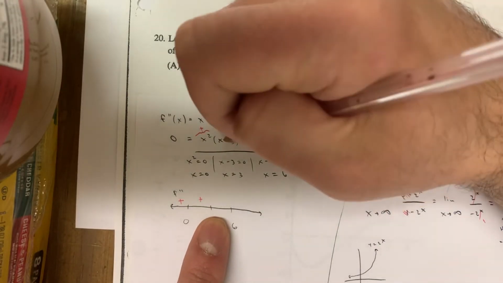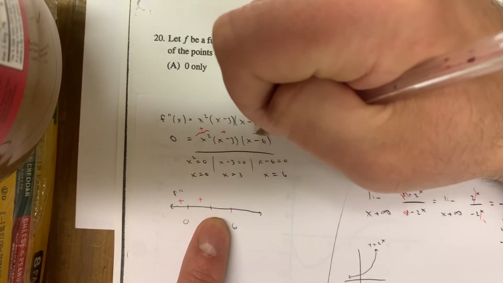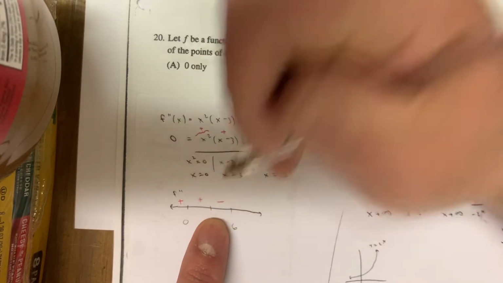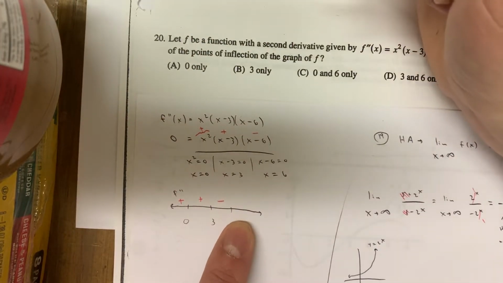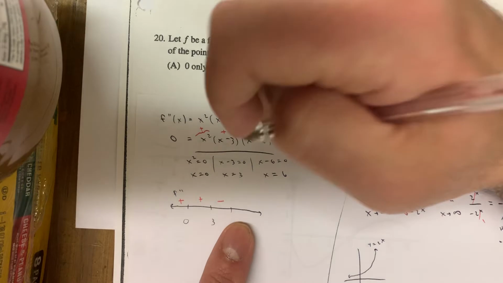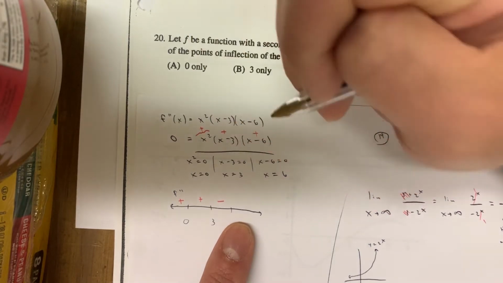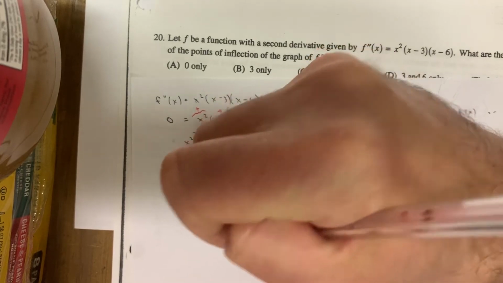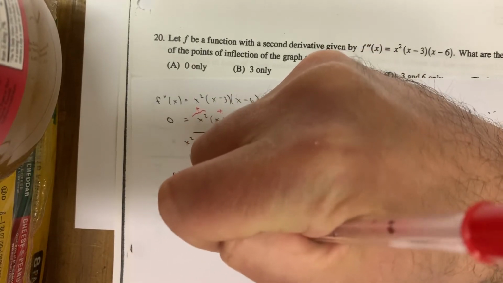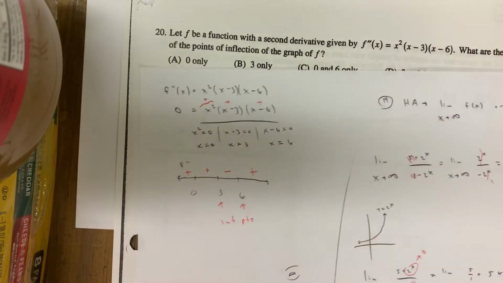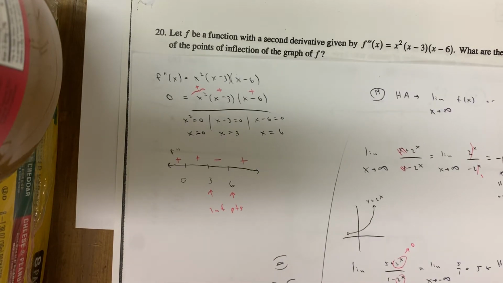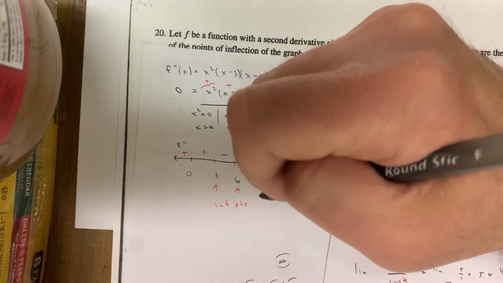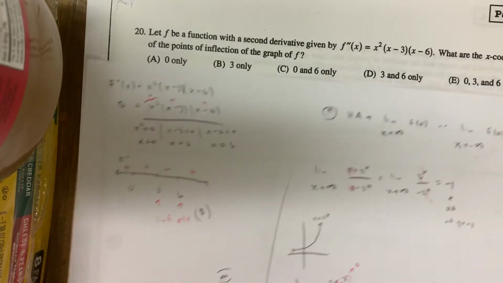Plug in a 4. 4 minus 3 is positive. 4 minus 6 is negative. Positive times a negative is a negative. And if you plug in like a 7 or a 3,608, you get a positive times a positive, which is going to be another positive. So it's actually only at 3 and 6 that the sign of the second derivative changes, okay? So that's why there are inflection points at 3 and 6, okay? Which I believe is part D right there.